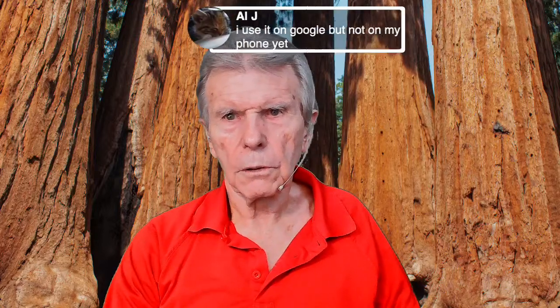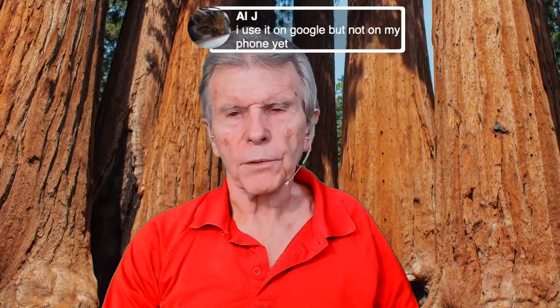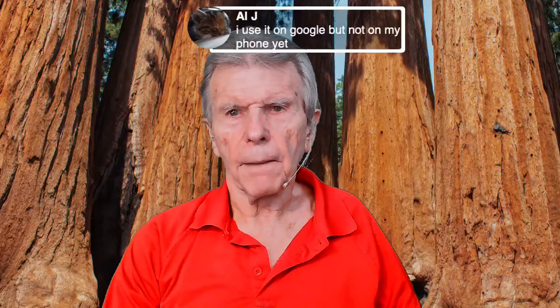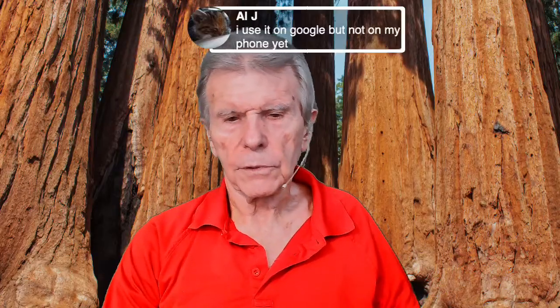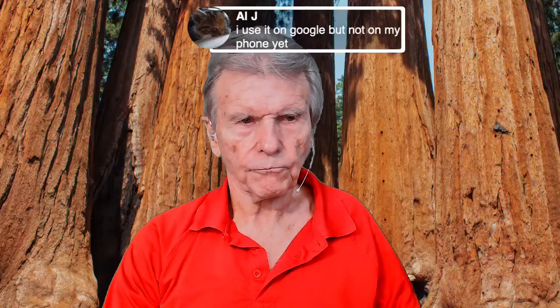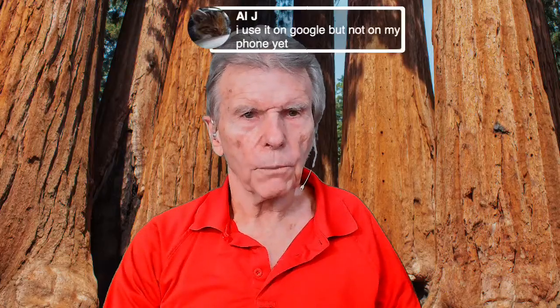So it could be that you would have your choice of using ChatGPT or Perplexity on your Apple device. So Al uses it on Google, where it pops up there at the top, but not on your phone yet. So that's good. I know Bob uses it.